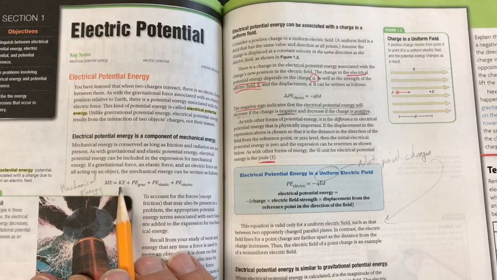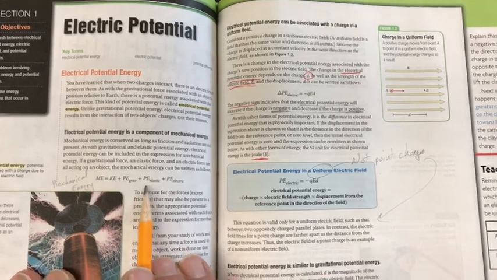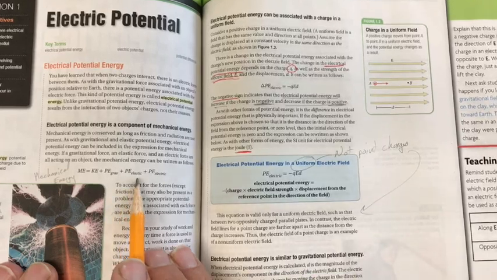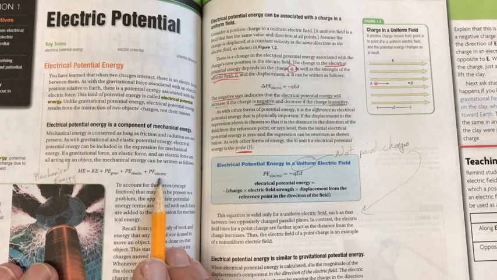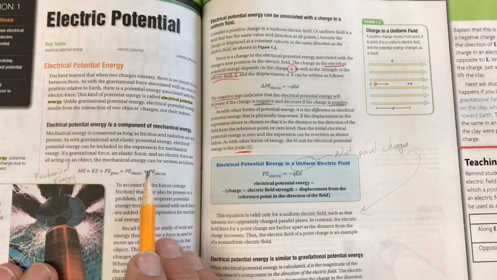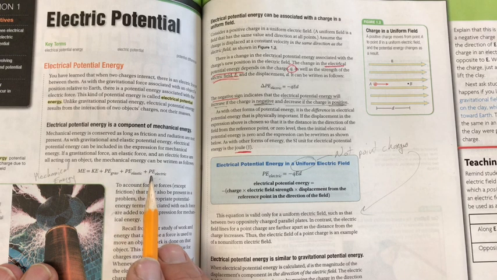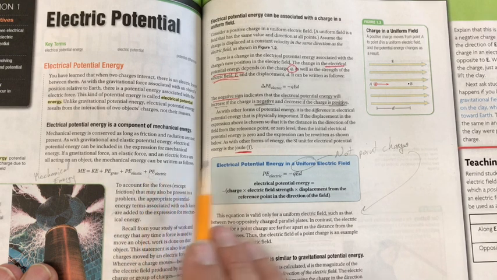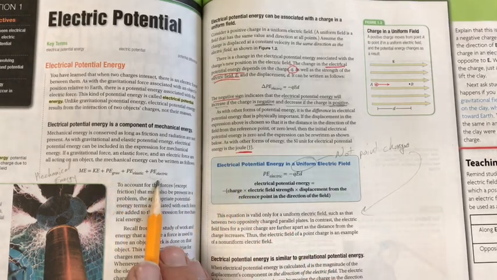mechanical energy equation. We have kinetic energy plus potential energy gravitational plus potential energy elastic. That's like from rubber bands or things like that, springs. And we can add potential energy from electricity. So these things all go together. So if potential energy is one of the ingredients in this equation, in what unit will we measure potential energy of electricity? And the answer is joules. All of those things are measured in joules.